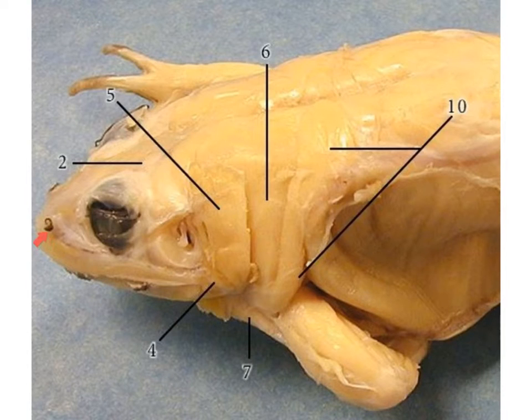Again, we can see the nares located at the anterior-most structure. Now, this is important for when the frog is below water. The nose and the eyes would both be above water so that the frog can breathe and can see around the environment. So we have the nares, we have the eyes, we have the tympanic membrane, which is for hearing.